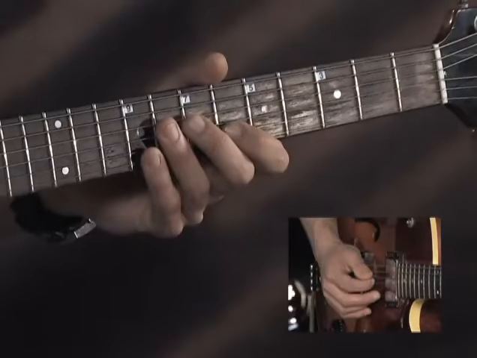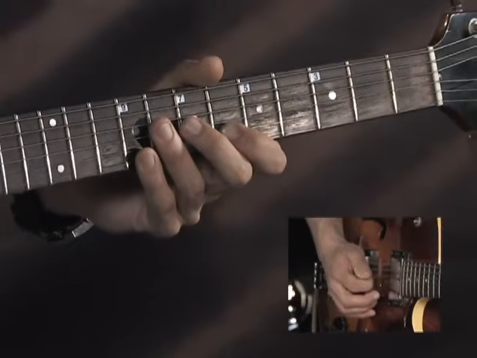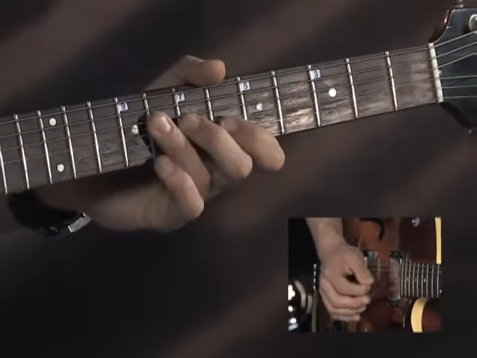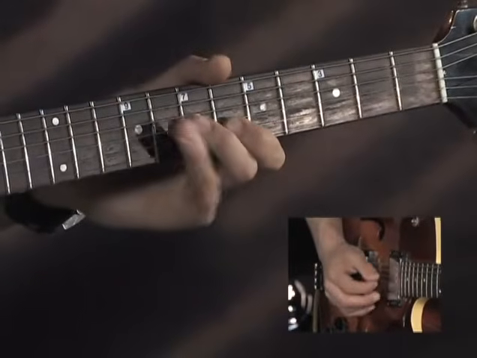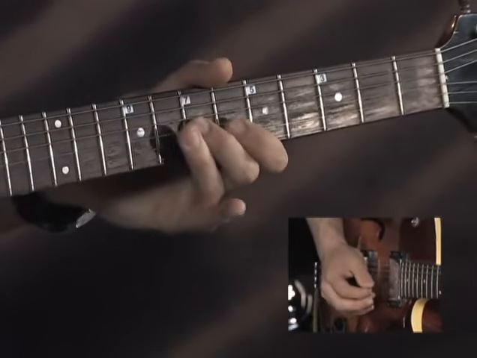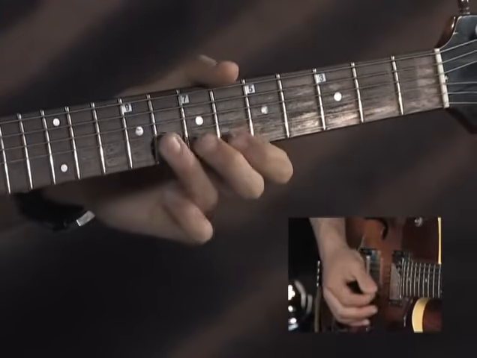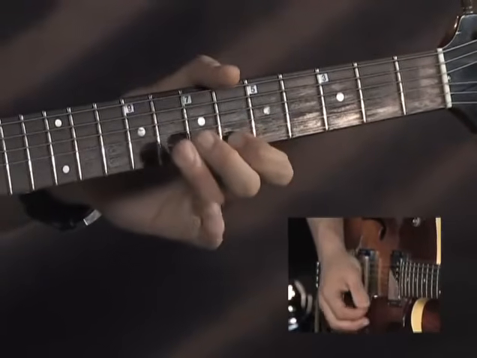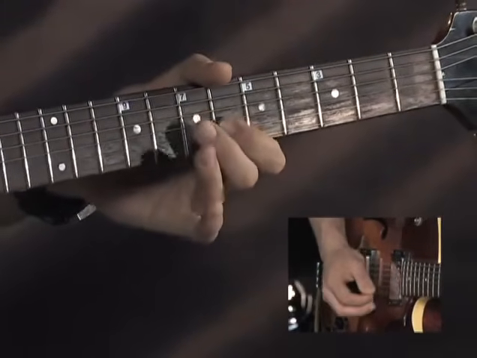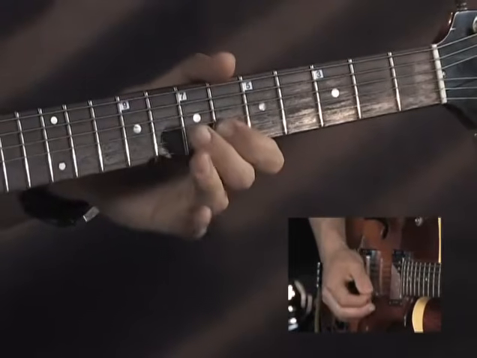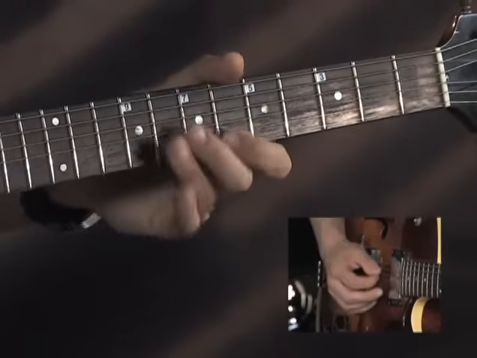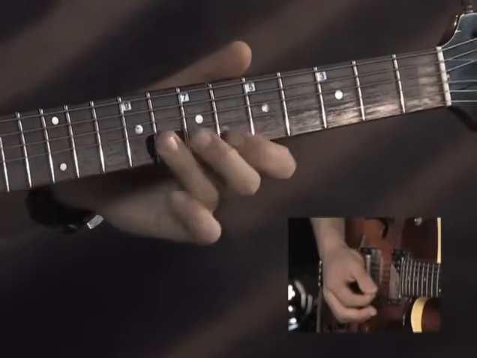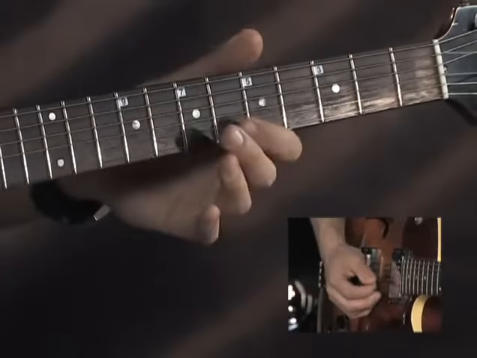Let's play this with the rhythm right now. Descending.